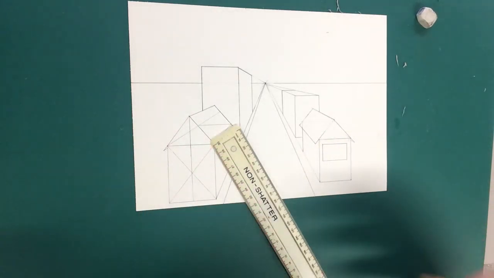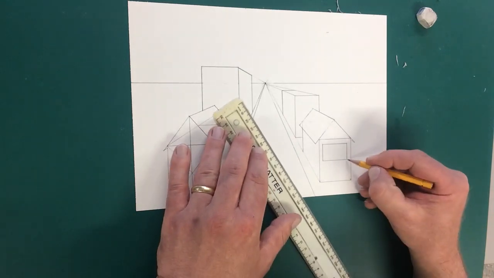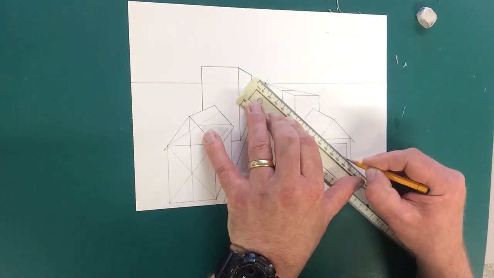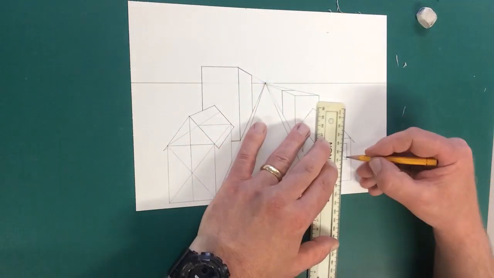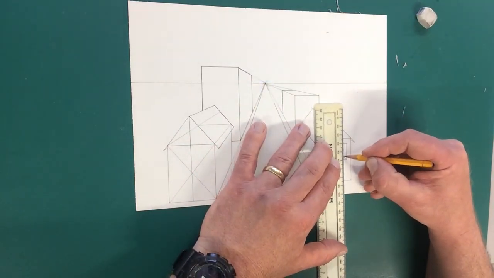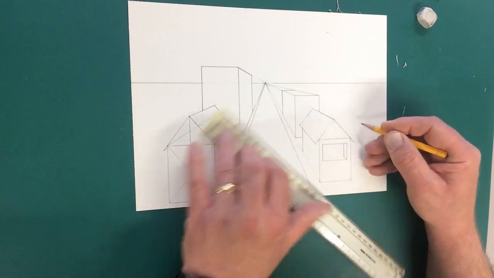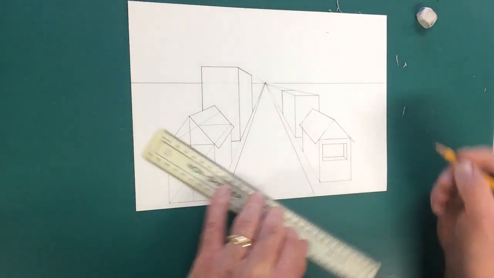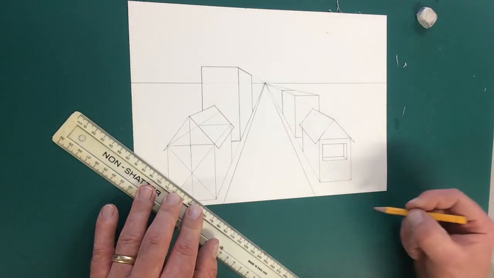And then to make that feel like it's going inside the building, from this corner here, I'm going to go in like this, and then I'm going to create the thickness of the wall by putting that in like that. And that creates that side.